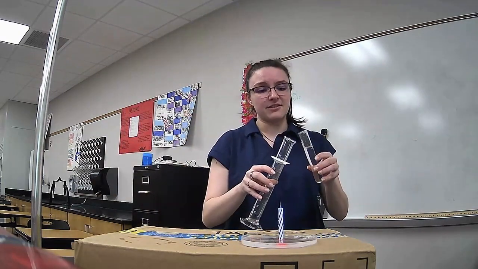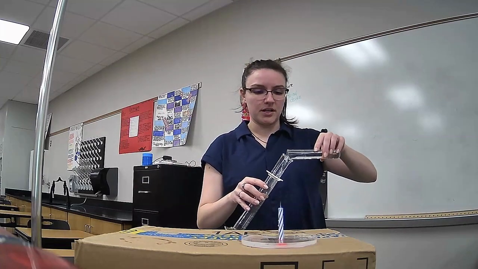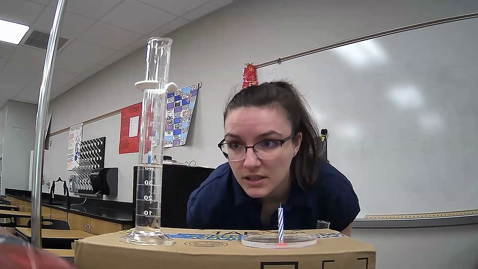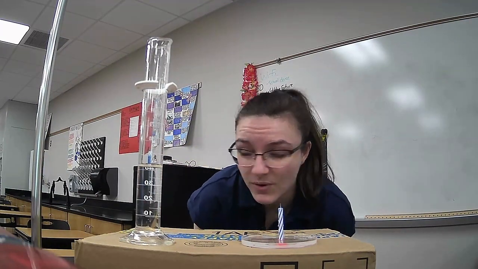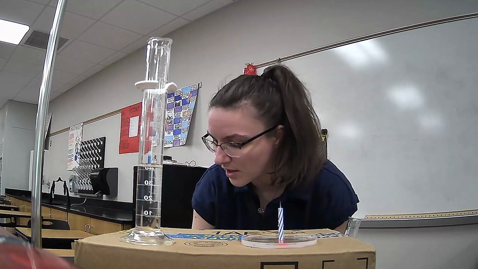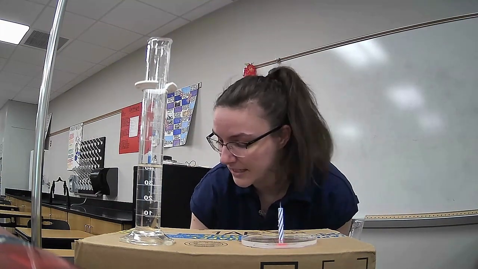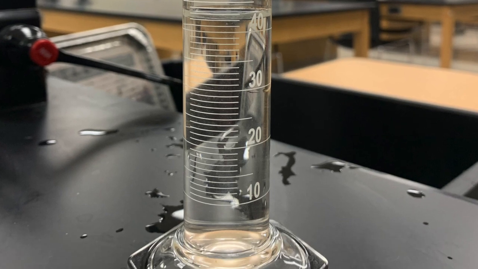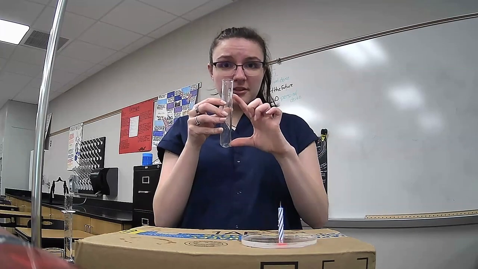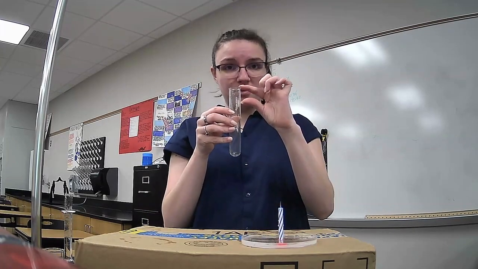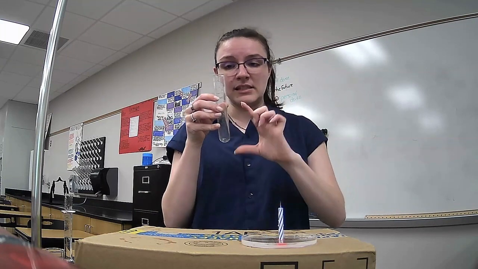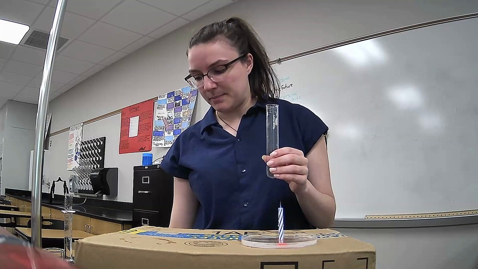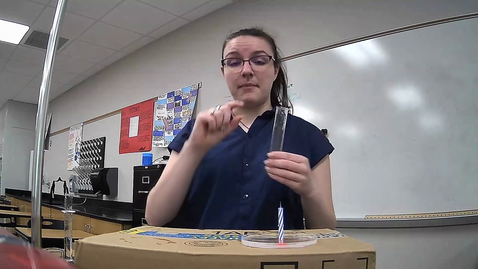Measure out my last volume, same deal as before. This one a little bit lower. This one was 43 milliliters. So again, 43 was the bottom. I want the top. The whole thing is 60. 60 minus 43 gives me 17 milliliters as the top.